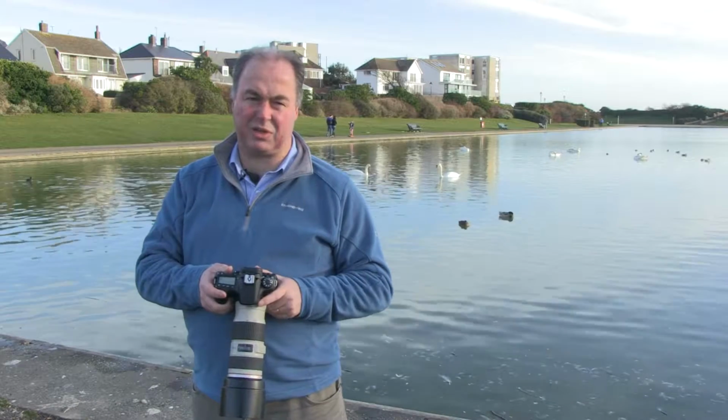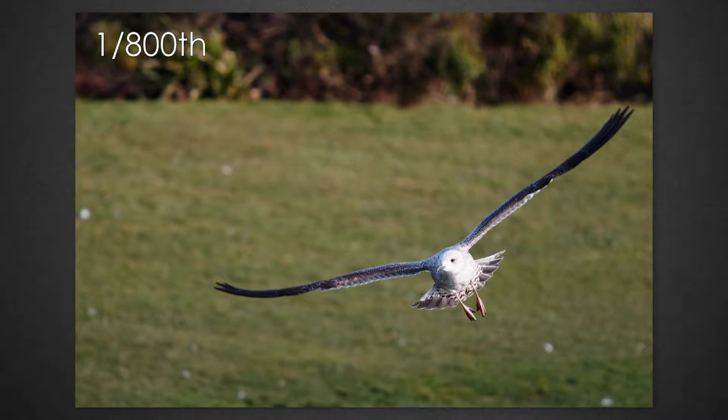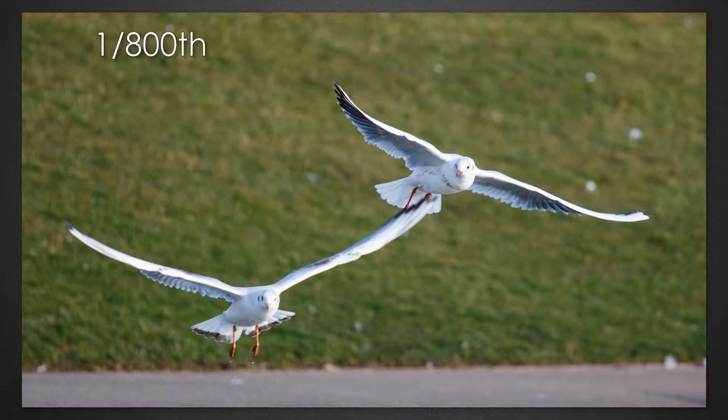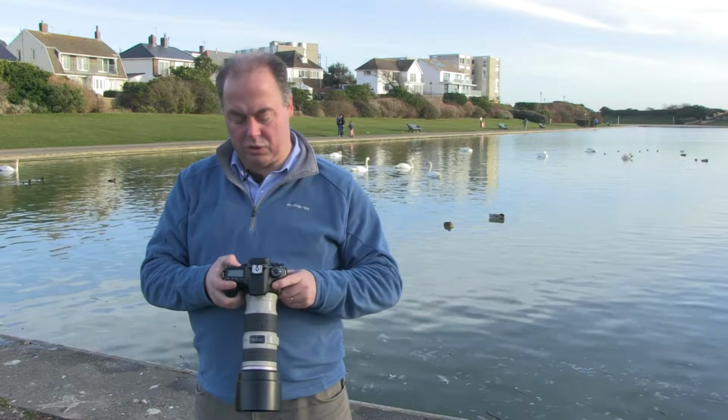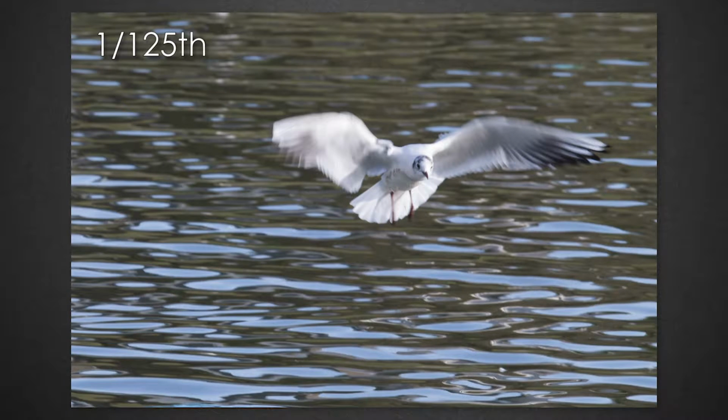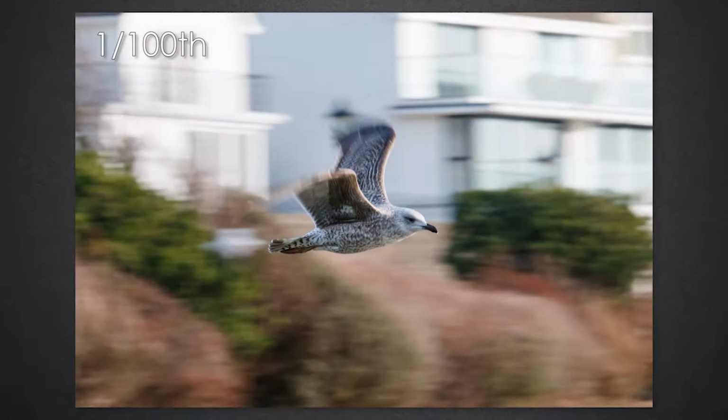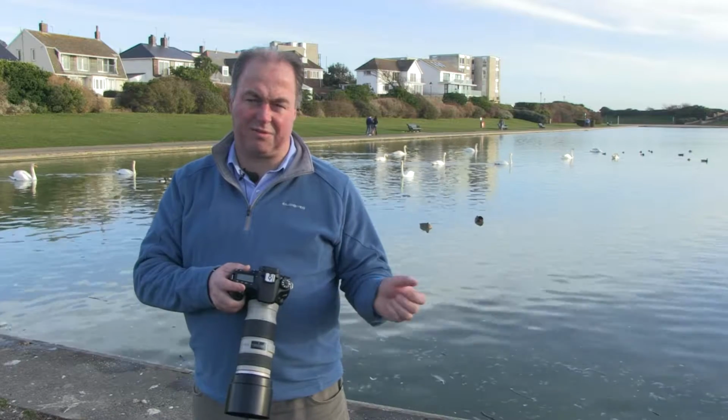As you can see in the pictures, when we've chosen a really fast shutter speed, we've got an 800th here. We can freeze the movement of the birds in the air. But when we choose the slower 125th or 100th of a second, we're tracking with the birds, so we're panning the camera as well in the lens to follow the movement.